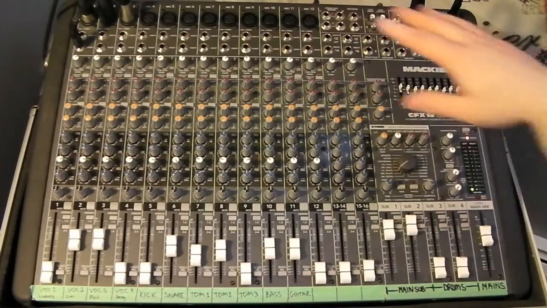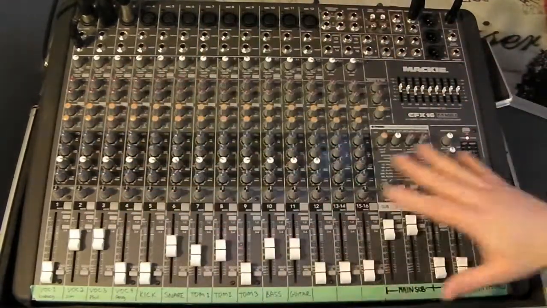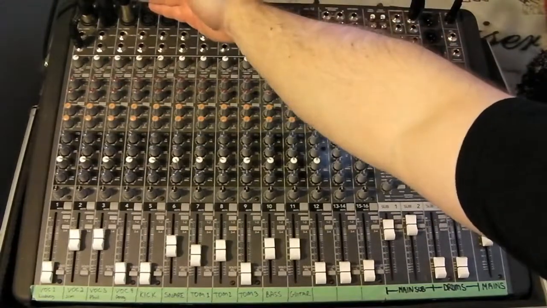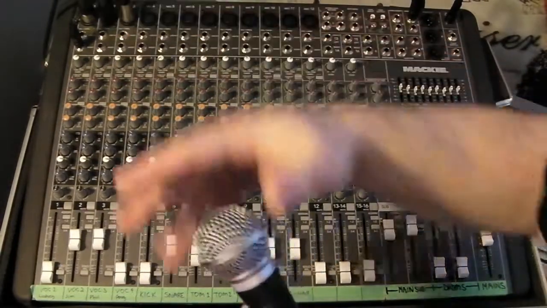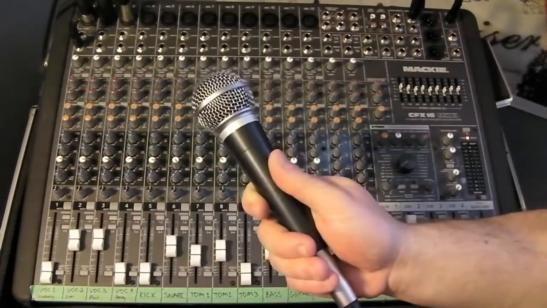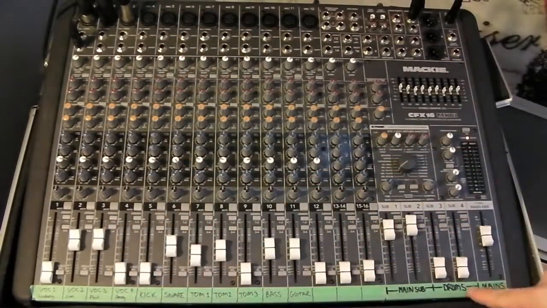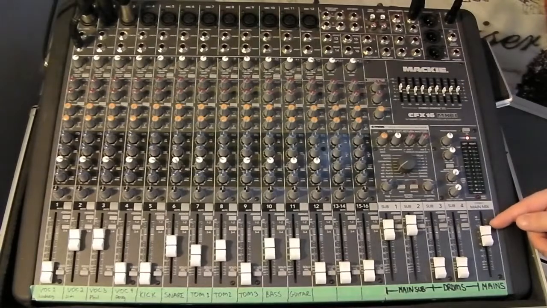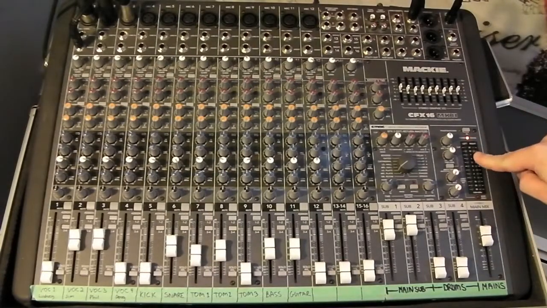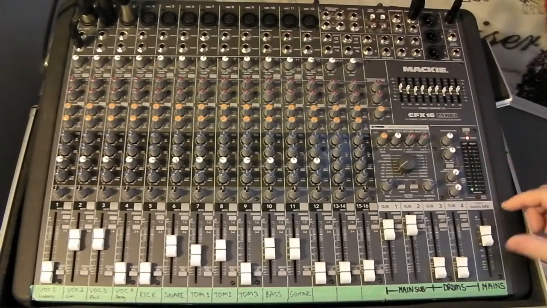So now we got the gain structure set correctly on the board. We have the maximum amount of signal coming out of here. We're pulling the maximum amount of signal out of the microphone. We got the maximum amount of signal coming out of the channel. And we got the maximum amount of signal coming out of the main board. And we got a little bit of room.